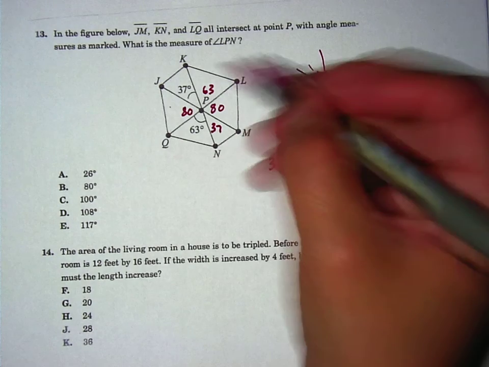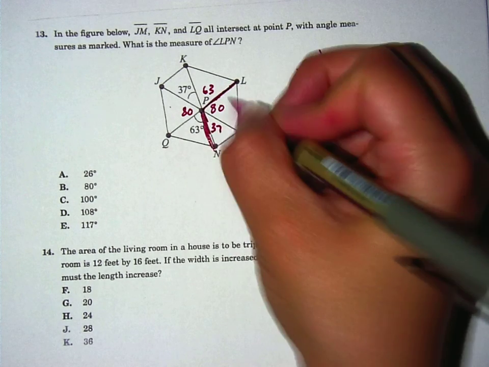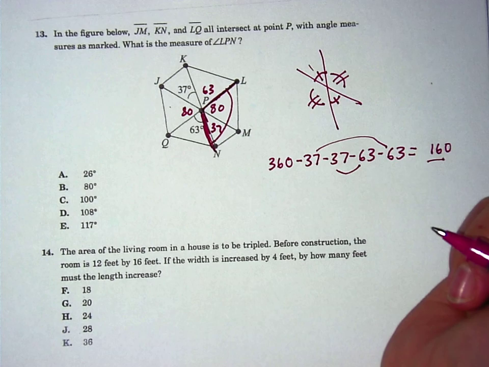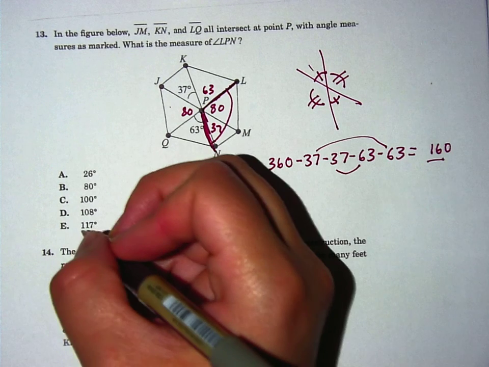Okay, now they want to know LPN, which means I start at L, go to P, and then N. So they want to know this angle right there. So 80 plus 37 is what they want to know, which is 117.